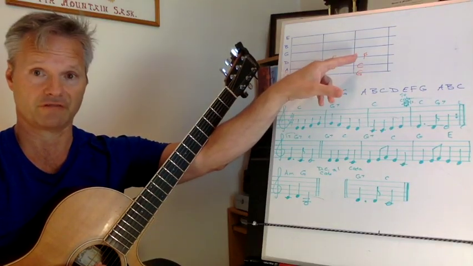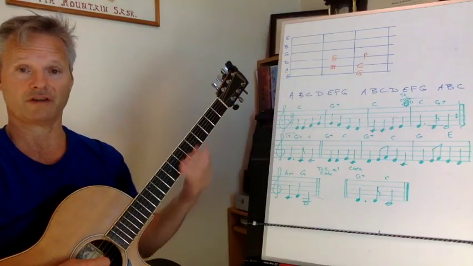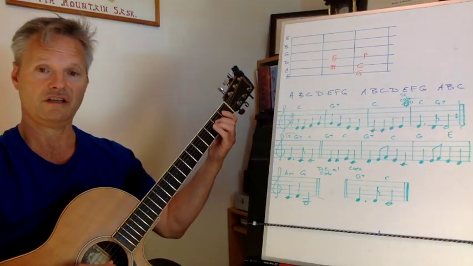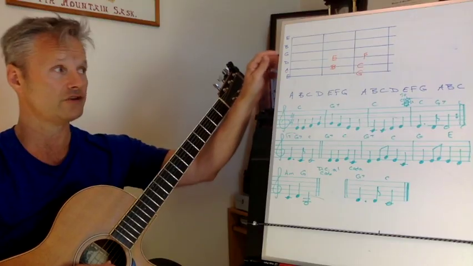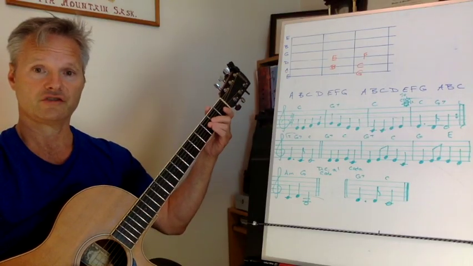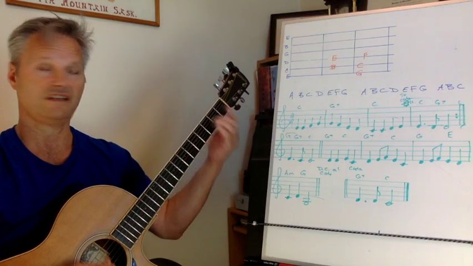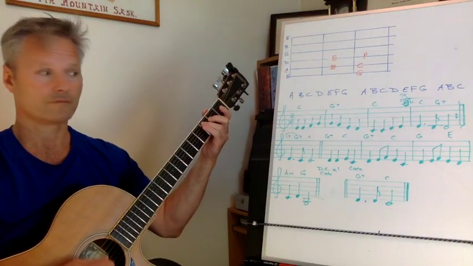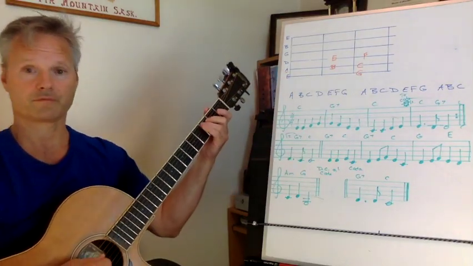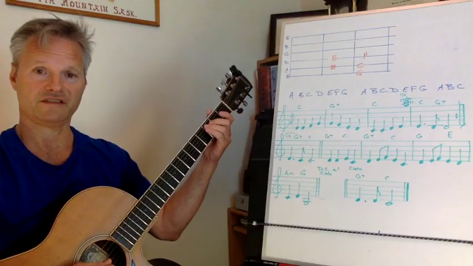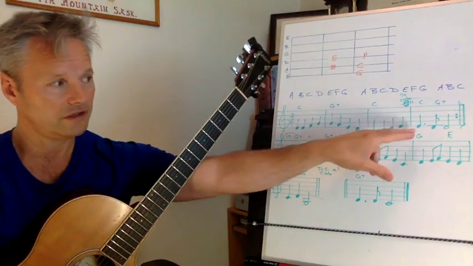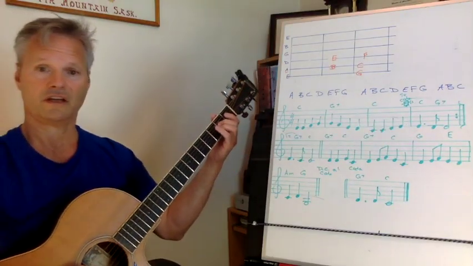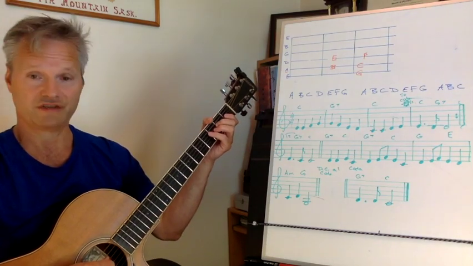F was 3rd fret of the 4th string. C is 3rd fret of the 5th string. E, F, higher G, G, F, E, D, low C. And we've got a pair of them. And back up the scale. D, E, E, and down under the staff are those 2 D notes.